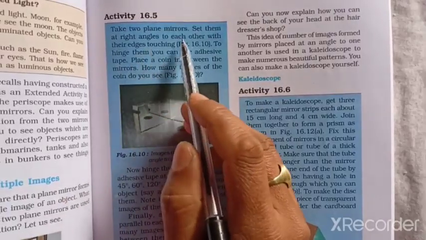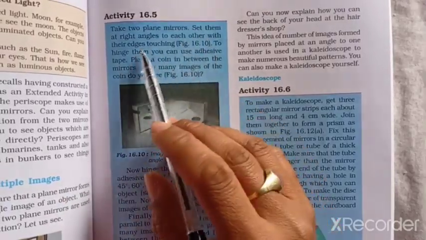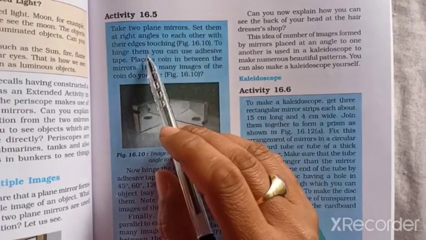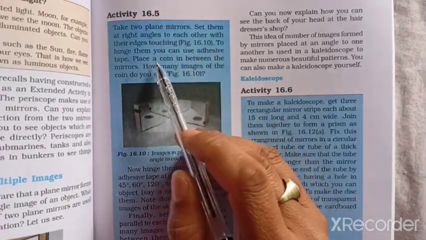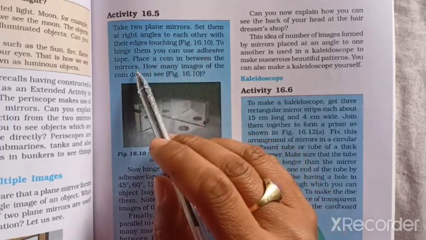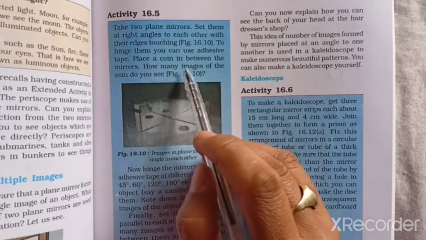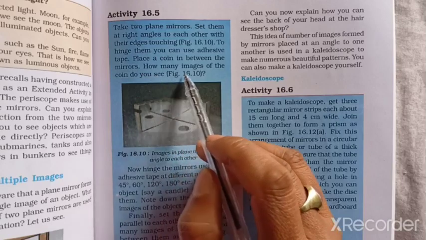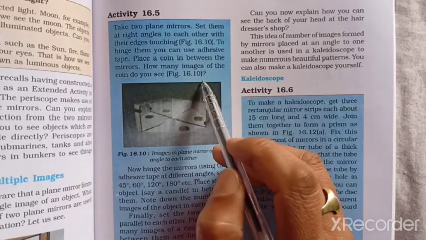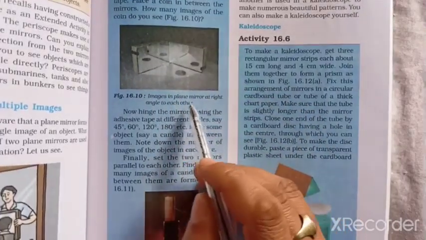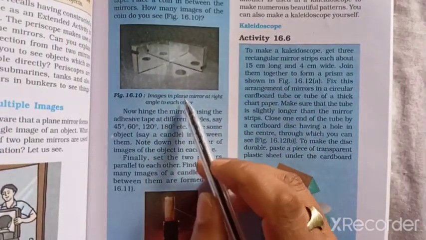Take two plane mirrors, set them at right angles to each other with their edges touching. Figure number 16.10. To hinge them, you can use adhesive tape. Place a coin in between the mirrors. How many images of the coin do you see? Figure number 16.10, images in plane mirrors at right angle to each other.